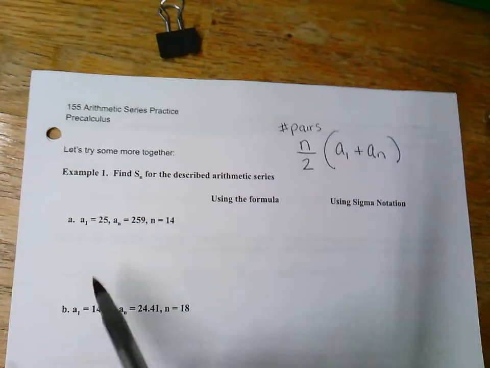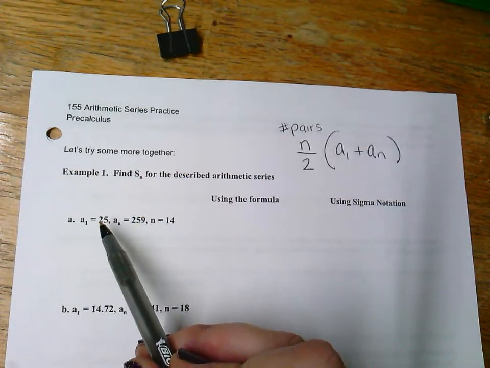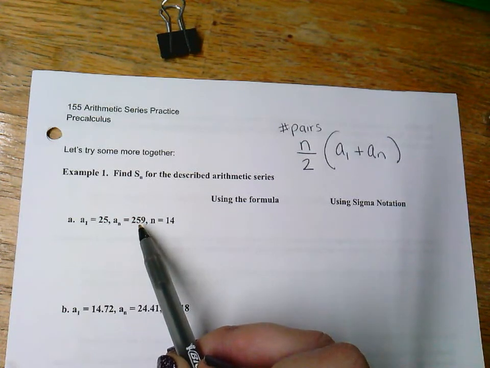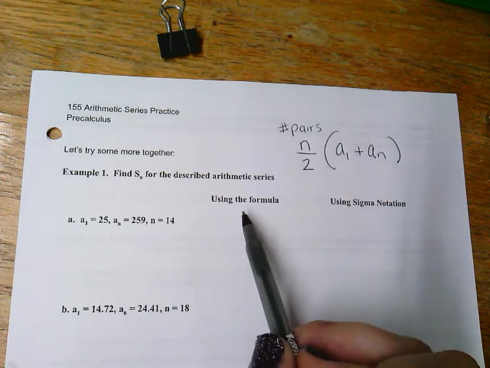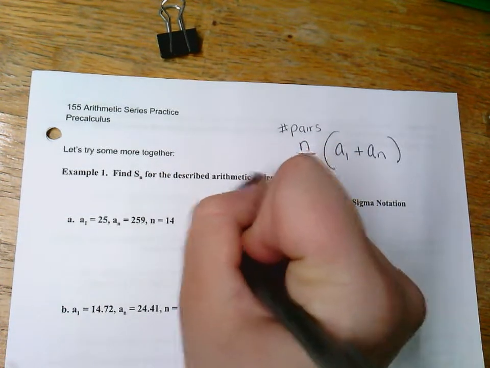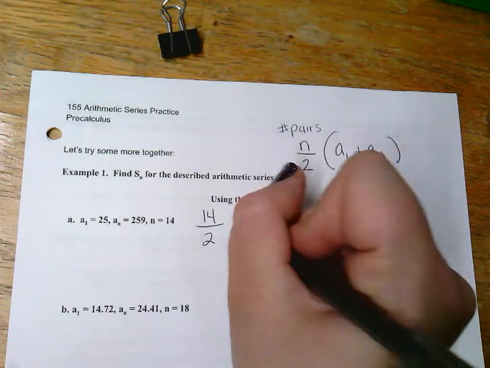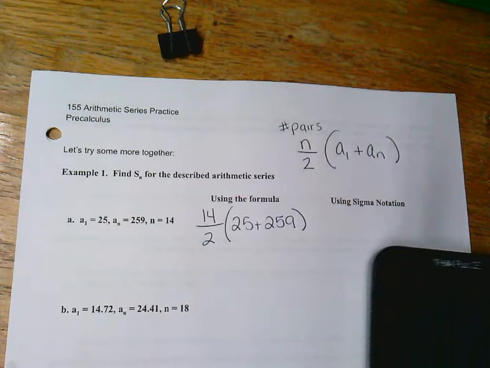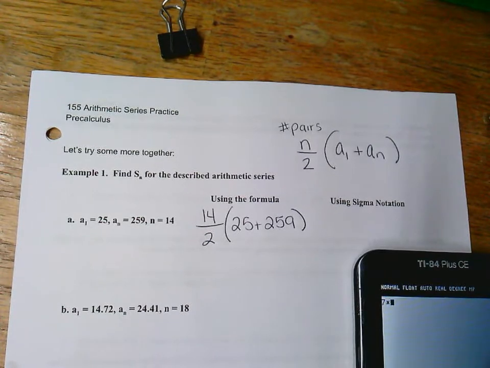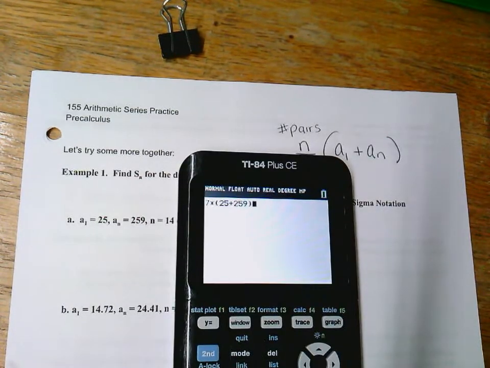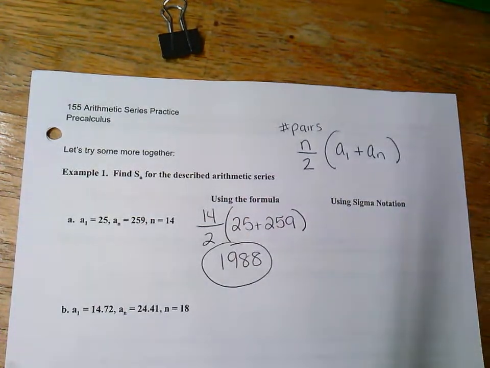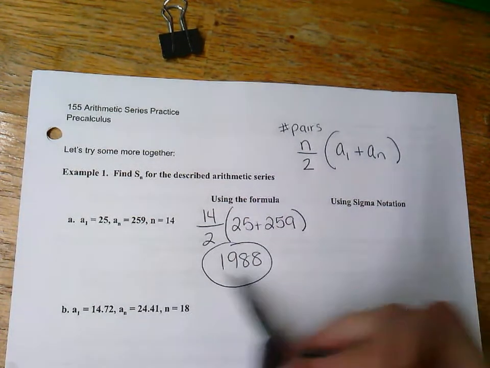In this first example, they've given us the first term. They've given us n is 14, so they've given us the 14th term. So we're ready to just use the formula. The formula would be 14 divided by 2, 7 pairs, times 25 plus 259. So 7 times parentheses 25 plus 259 looks like 1988. I wanted to review how to use sigma notation to do that same calculation.